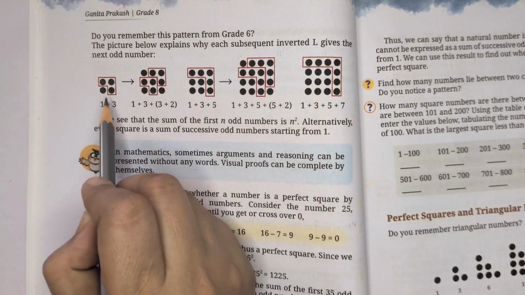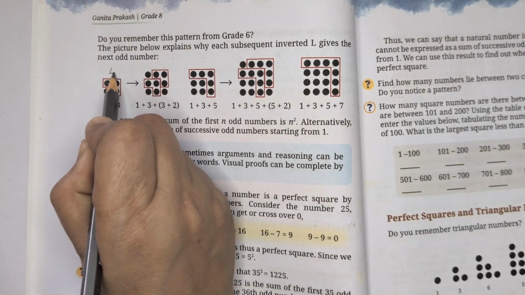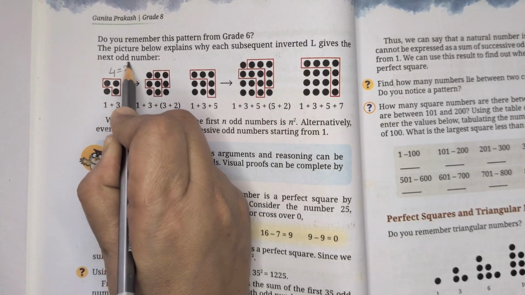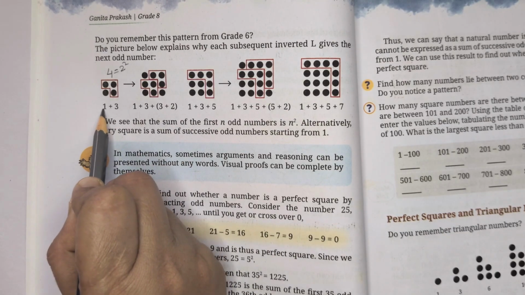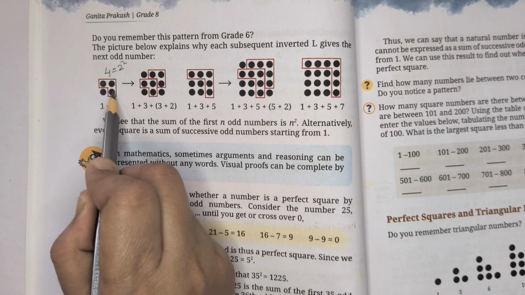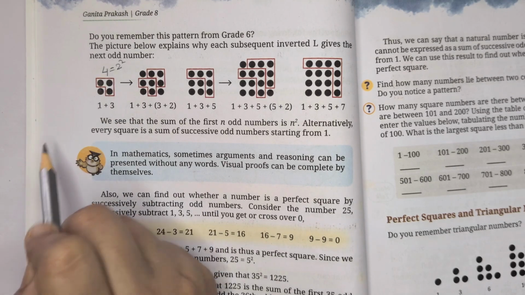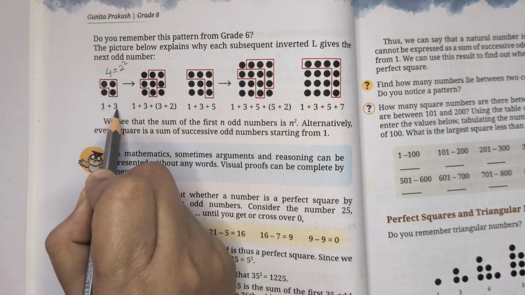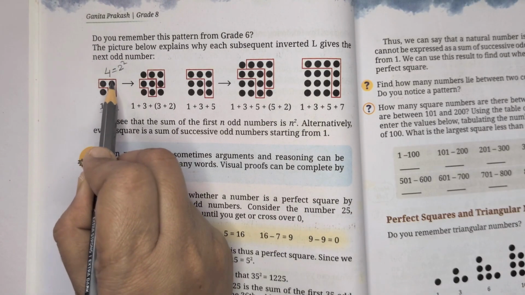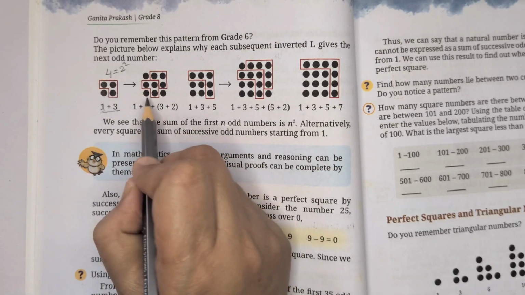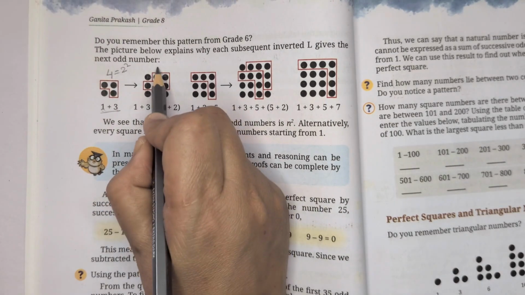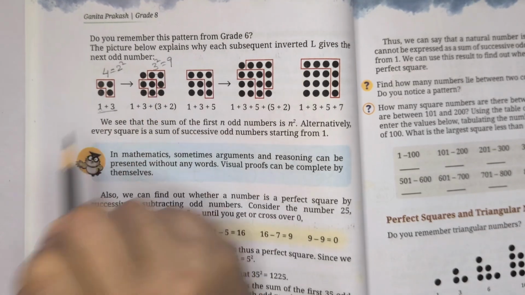This is the pattern. If the perfect square or square number is 4, we can write it as the sum of 2 odd numbers, since 4 means 2 square. 1 and 3. 1 plus 3, 4. So we can write 2 square, 2 into 2, 4. When we mark that in terms of odd numbers, 1 is here separate and then 3. Next one, here there are 3 dots on each side. So 3 square, which means 9.